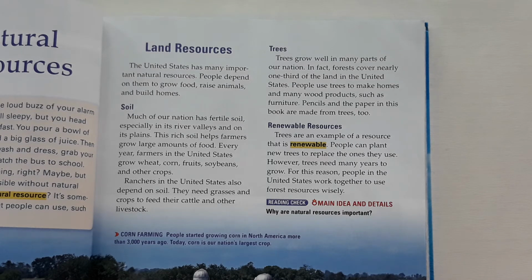Renewable resources. Trees are an example of a resource that is renewable. People can plant new trees to replace the ones they cut. However, trees need many years to grow. For this reason, people in the United States work together to use forest resources wisely.